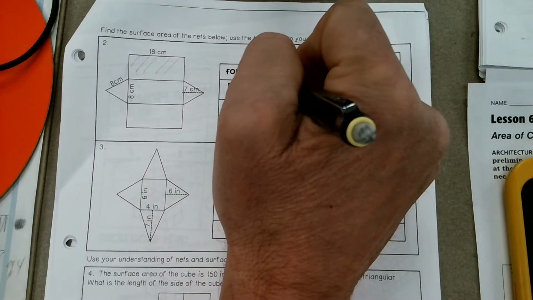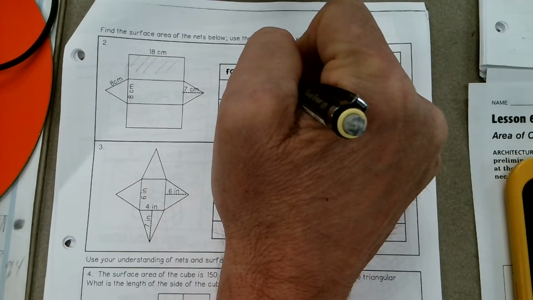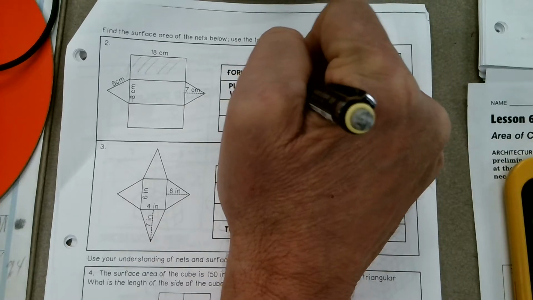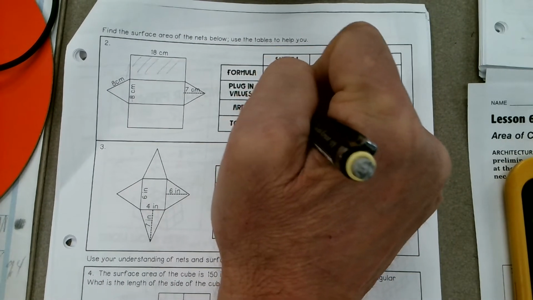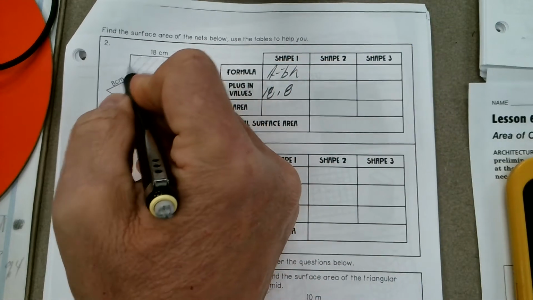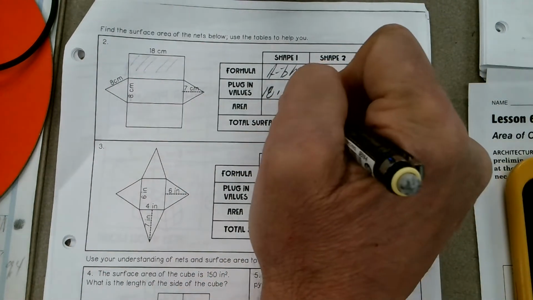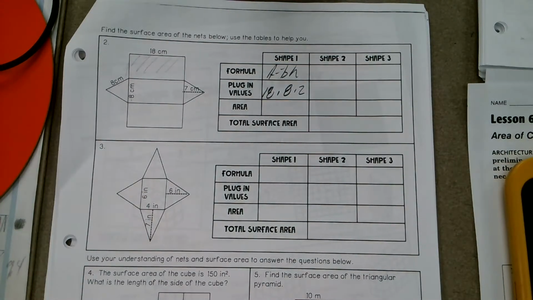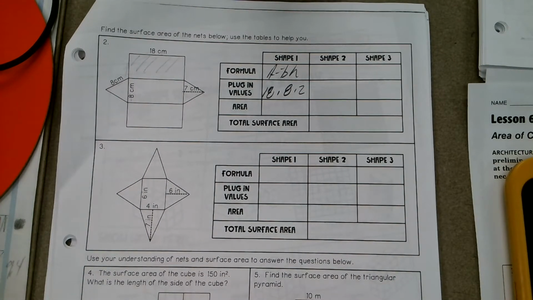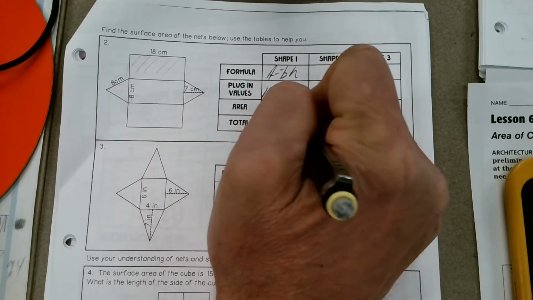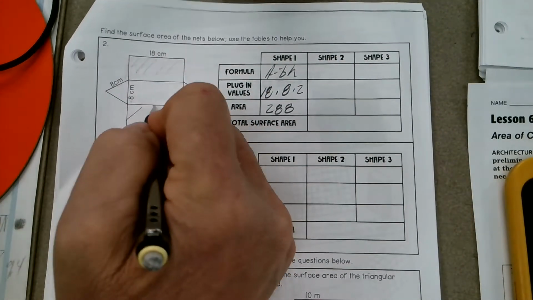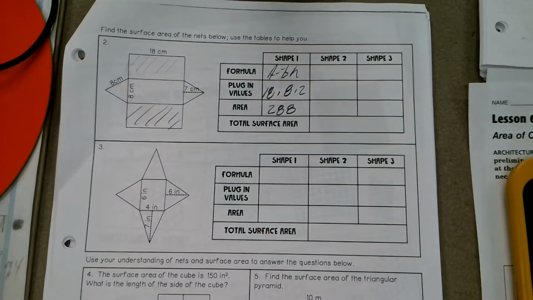So the first one, we know this is a rectangle. It's going to be 18 times 8. That's going to get us that. And I'm going to do it a little bit differently. I'm going to double it this time to see if you like it this way. So 18 times 8 is 144, times 2 is 288. So that actually took care of these two pieces.